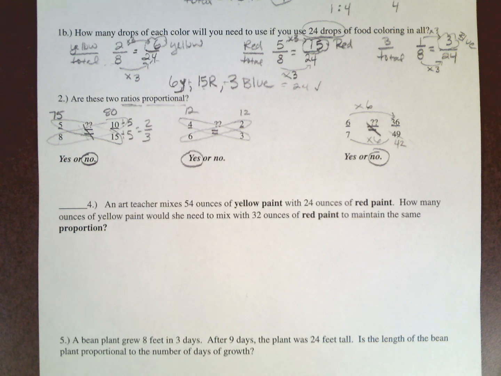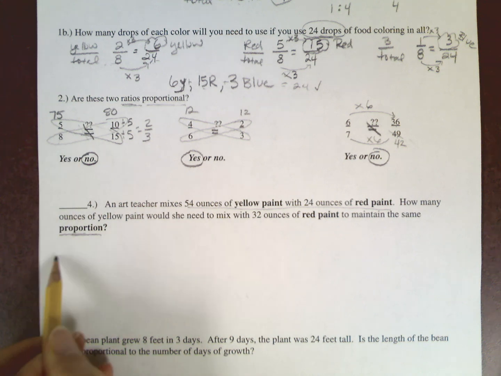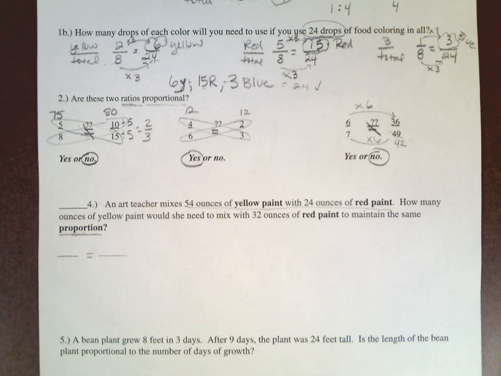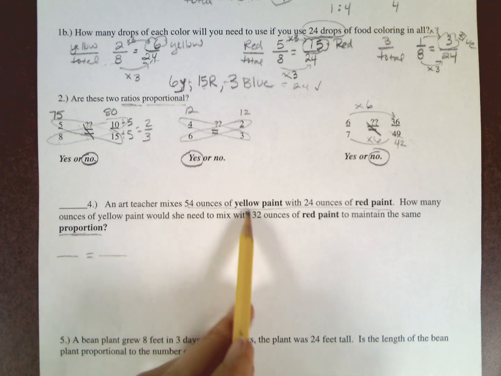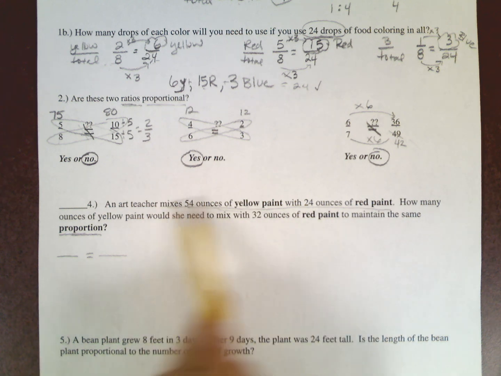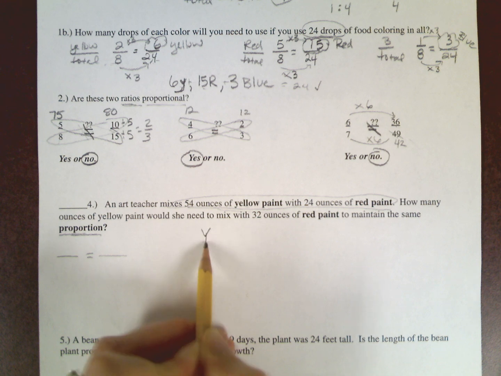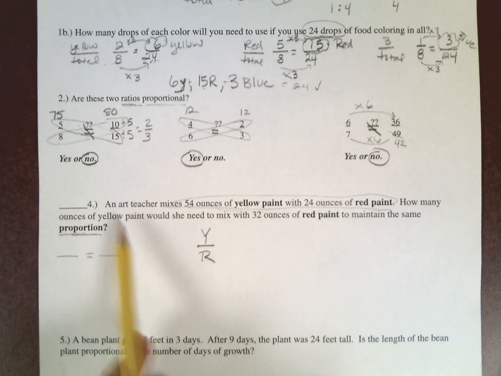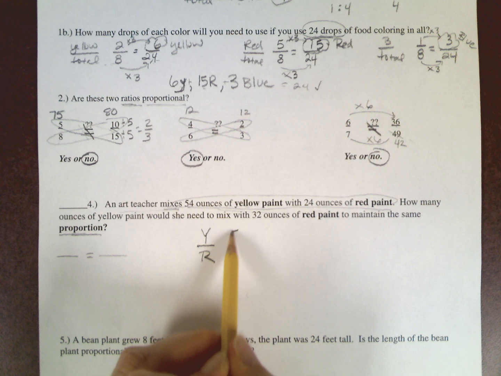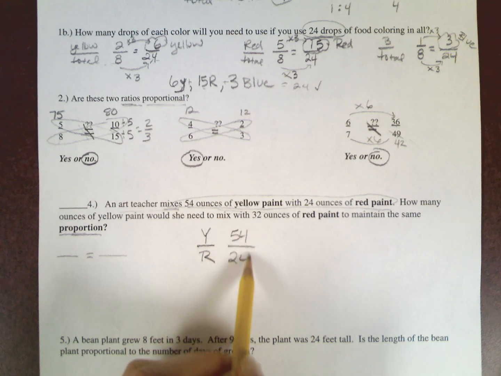An art teacher mixes 54 ounces of yellow paint and 24 ounces of red paint. How many ounces of yellow paint would she need to mix with 32 ounces of red paint to maintain the same proportion? So there's that word proportion, right? So we know a proportion is two equal ratios. So let's come back through and see what we're comparing. The quantities we're comparing are yellow to red. And the first batch that she mixes is 54 ounces of yellow to 24 ounces of red.